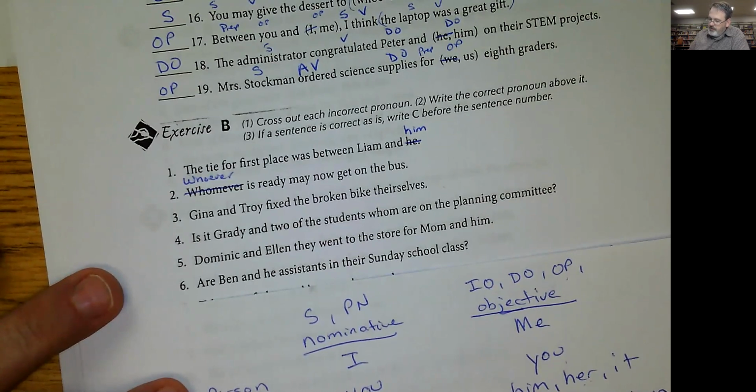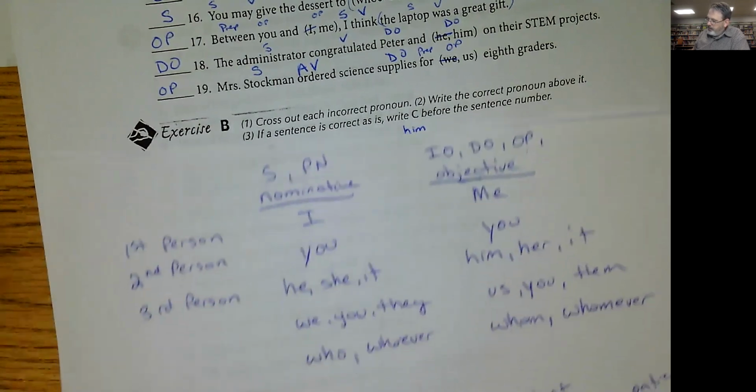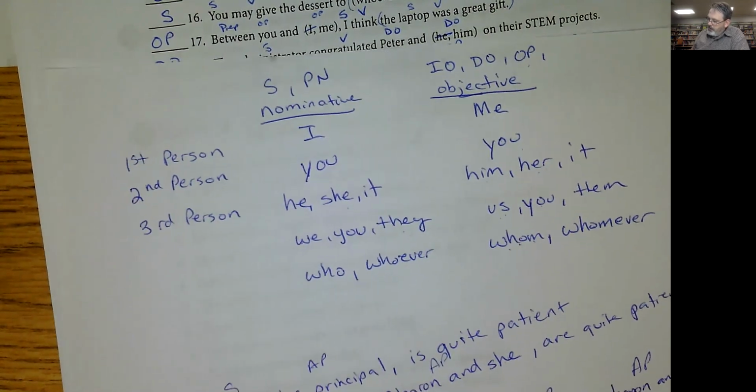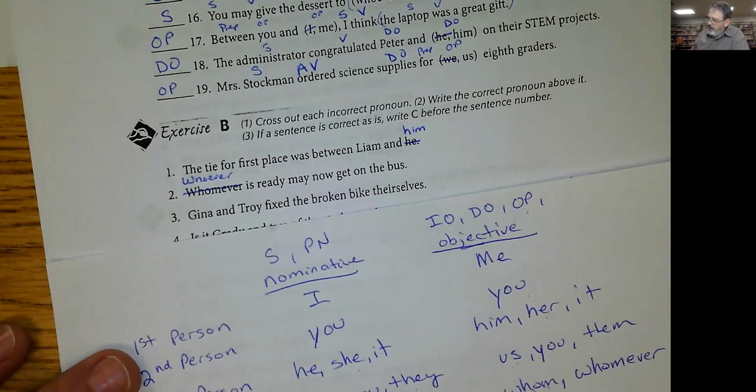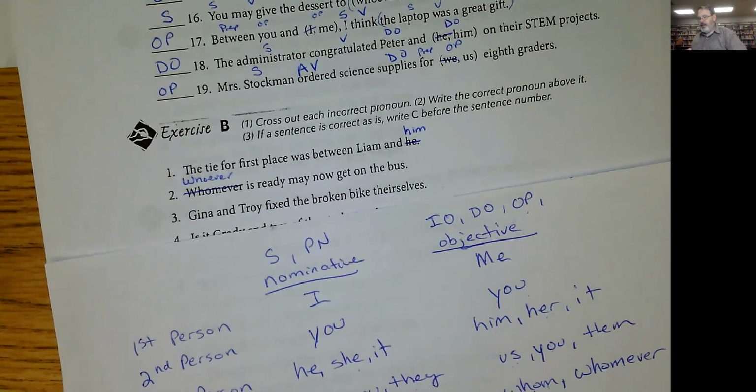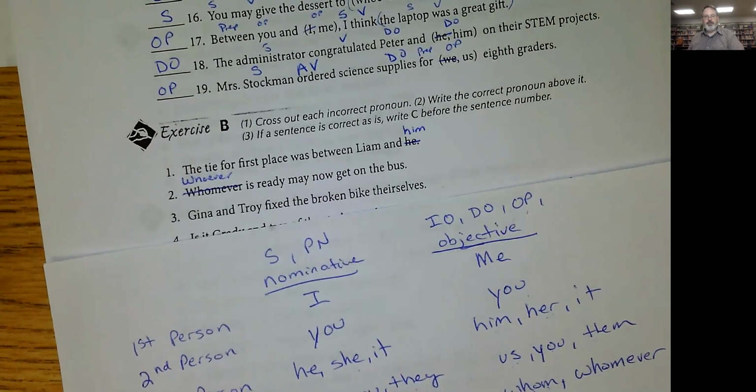And that's the answer to number 2. Number 3, Gina and Troy fixed the broken bike themselves. All right, well, this one, we crossed that out because theirselves is inappropriate use.